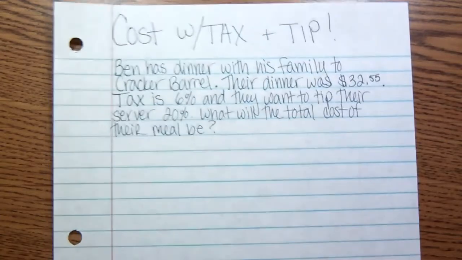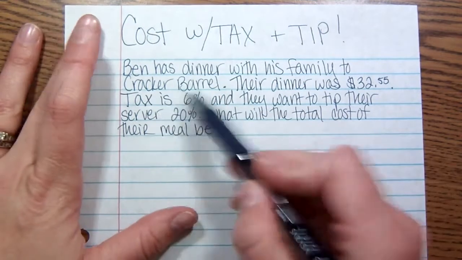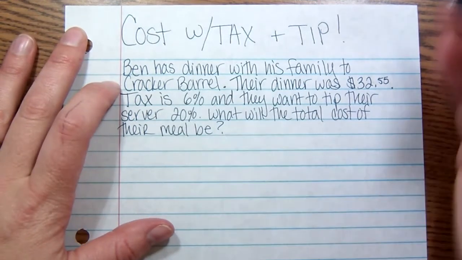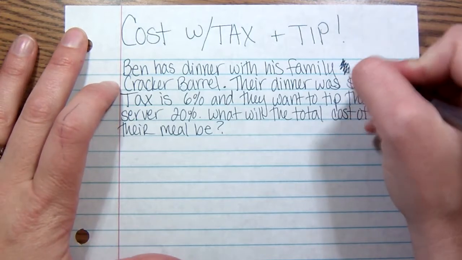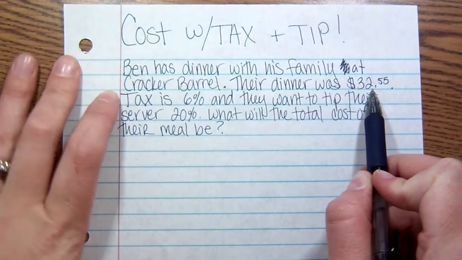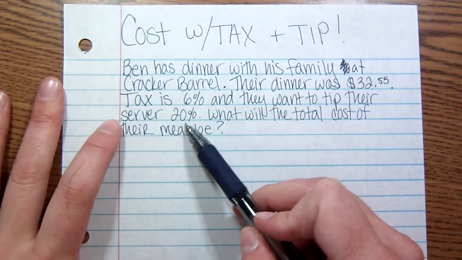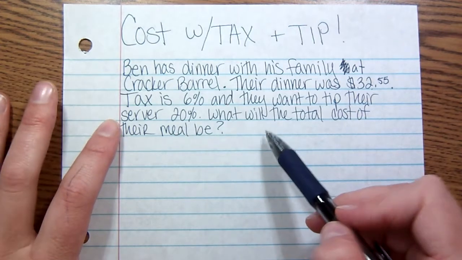Okay, when we're looking at the cost of a meal with tax and tip, we have to figure out both the tax and the tip before we can add it together. So in this case, Ben has dinner with his family at Cracker Barrel. Their dinner was $32.55. Tax is 6%, and they want to tip their server 20%. What will be the total cost of their meal?